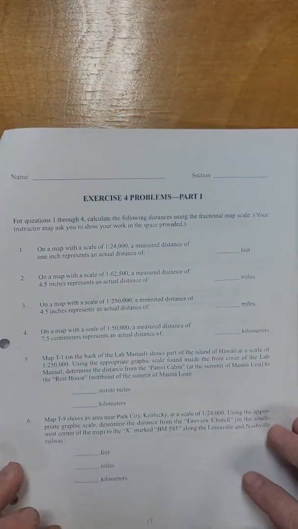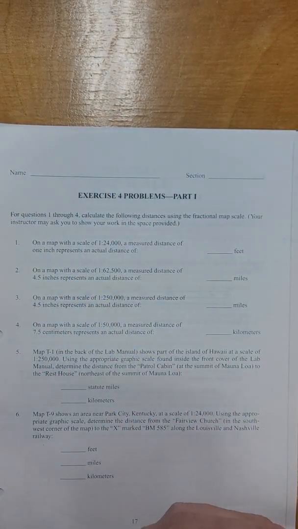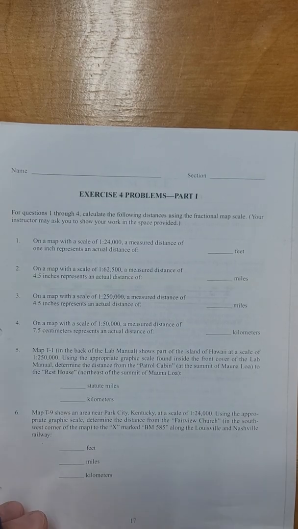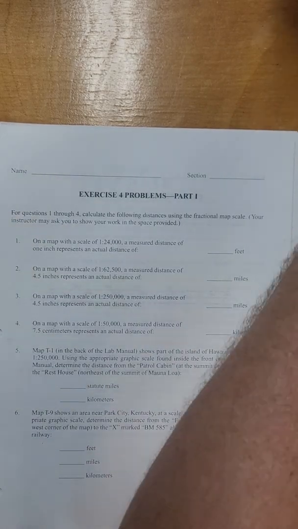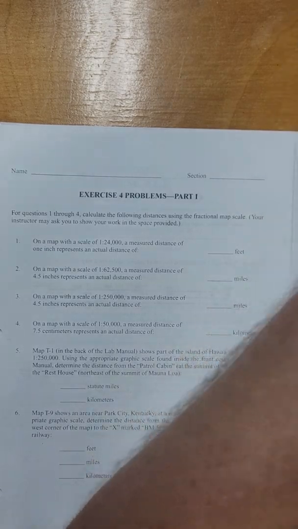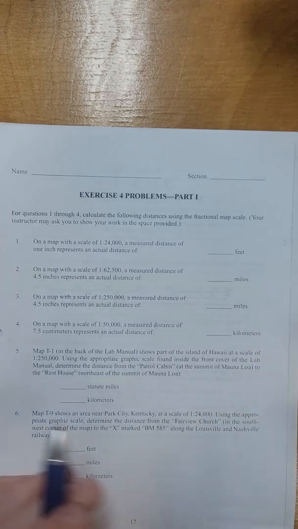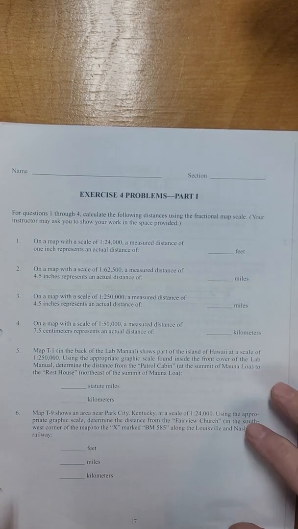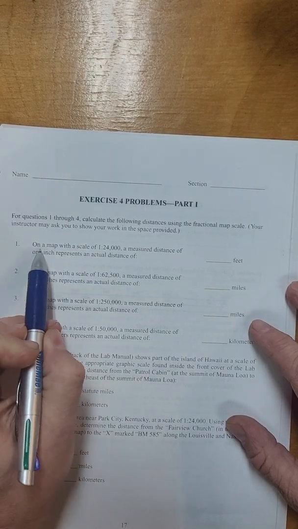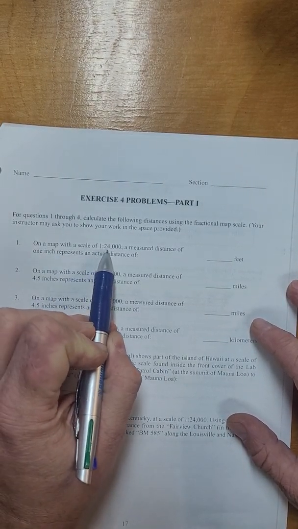Okay, so one thing that I wrote on several papers was to use units. That helps me check what you're doing, but also it enables you to look back and figure out what you did, where you got numbers, and if you need to, correct something. So here we have a map with a scale of 1 to 24,000.